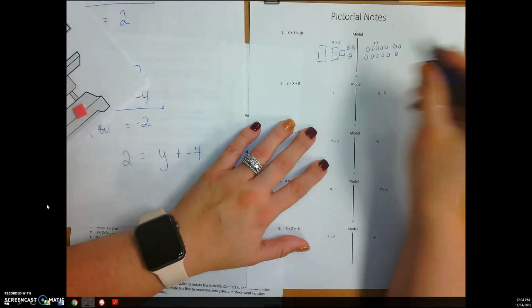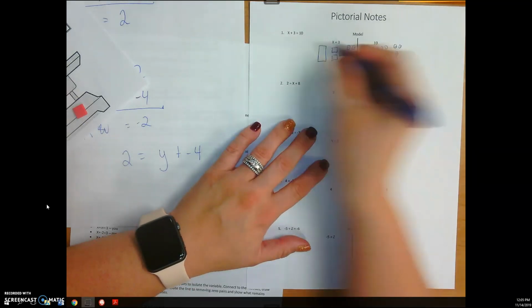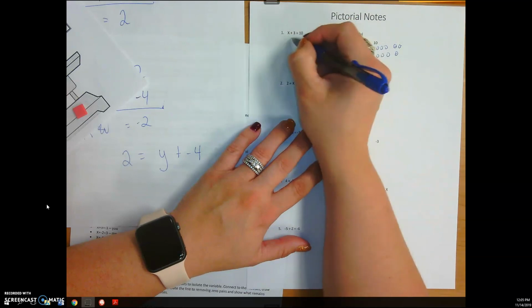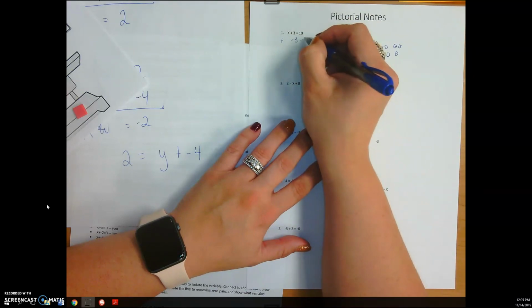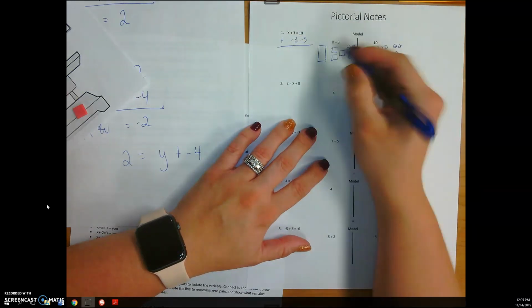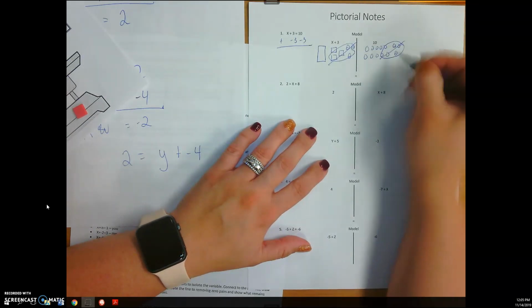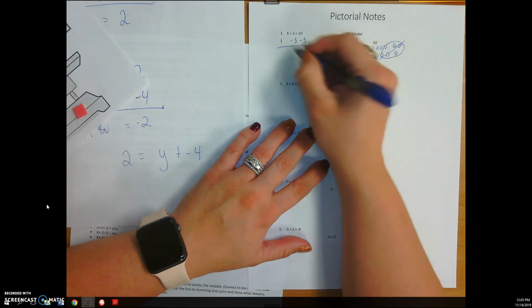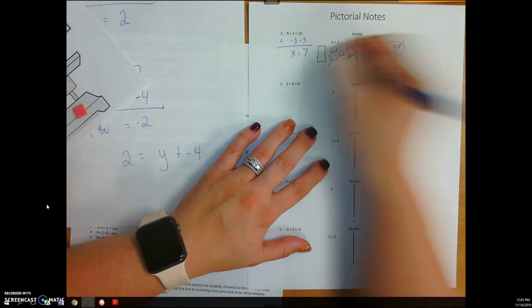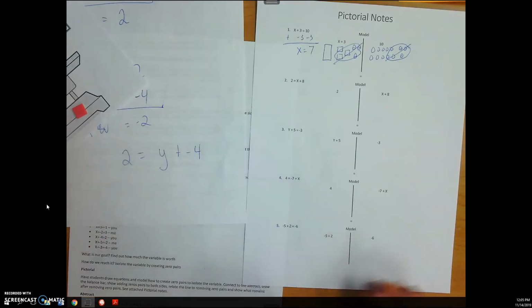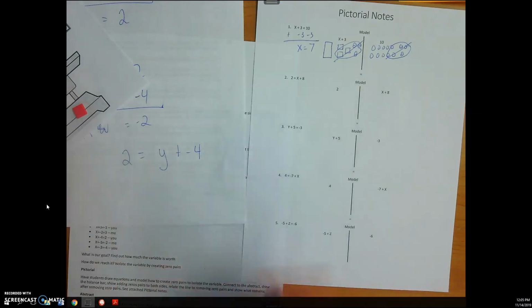And as they are doing that, they are then also showing it over here. So we are adding 3 negatives to both sides. And then we are going to show that we are removing our 0 pairs. And we're left with, on this side, variable equals 7. So on and so forth. They do that on a pictorial. Then lastly, they move on to just the algorithm, doing as much and repetitious as they can.